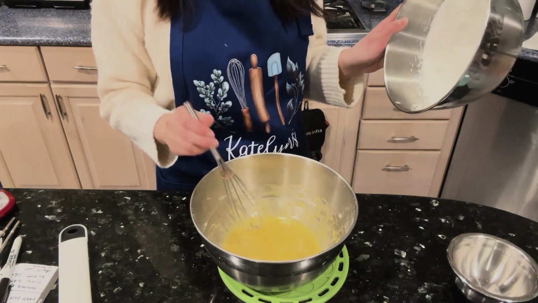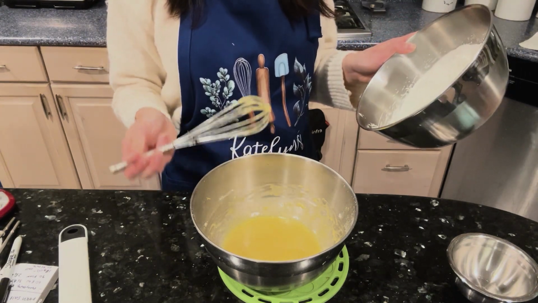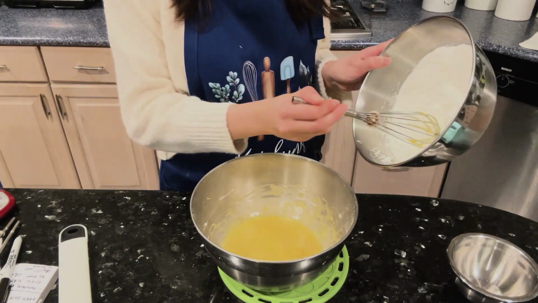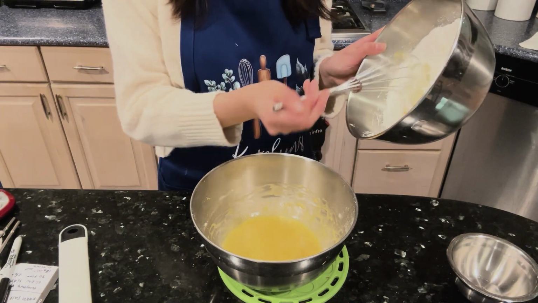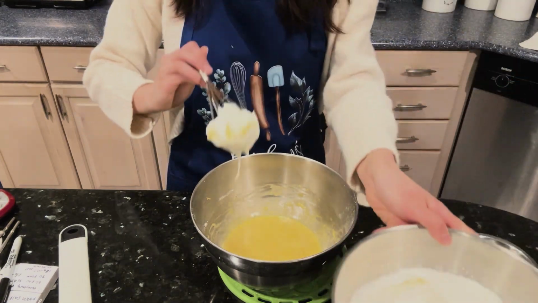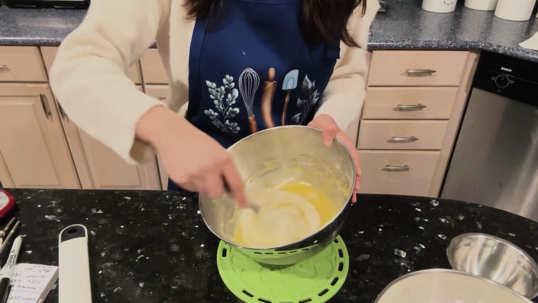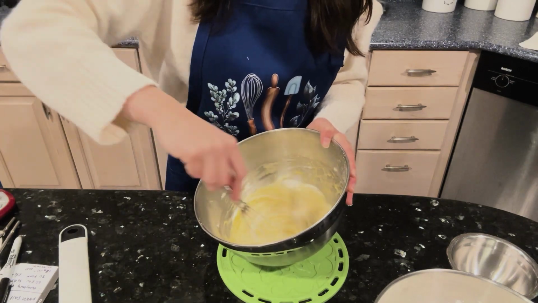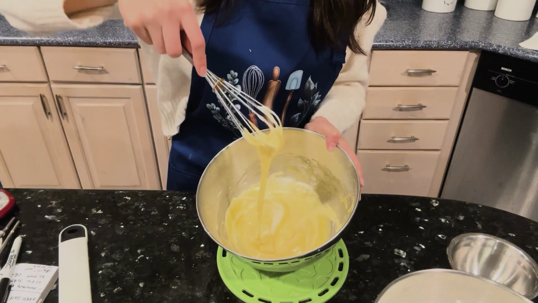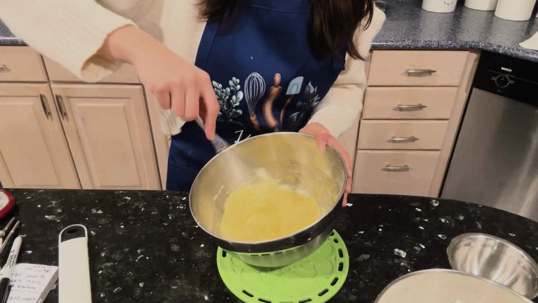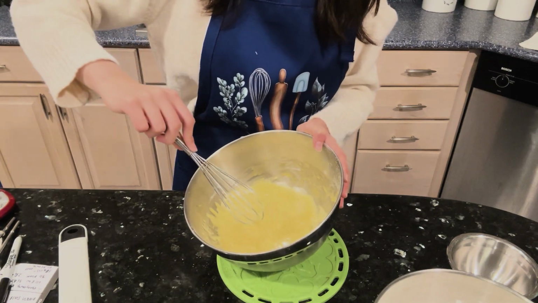Gently incorporate the egg whites into the egg yolk mixture. To do this, I'm going to first use my whisk and take a little dollop of these egg whites just to gradually incorporate that. The most important part about folding is that we don't knock the air out. You can already tell the mixture is lighter just from the egg whites. Now we're going to switch to a spatula.